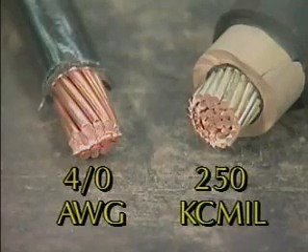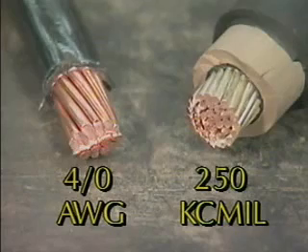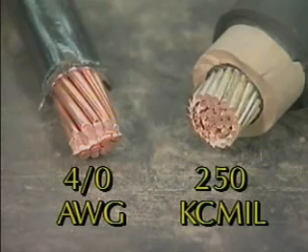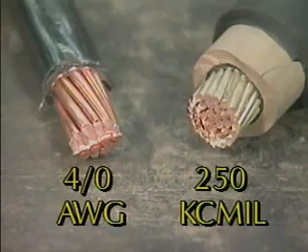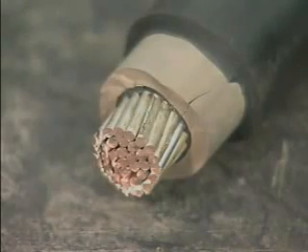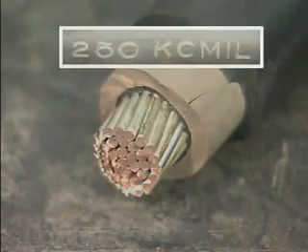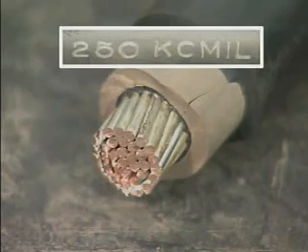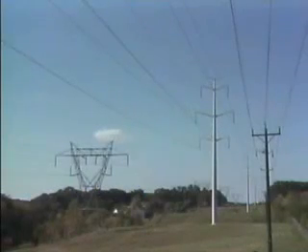Wires larger than 4/0 AWG are sized by the circular mill system. A mill is 1/1000th of an inch, and a circular mill is a circle that has a diameter of 1 mil. Sizes in the circular mill system range from 250,000 circular mills, abbreviated 250 kc mil, up to 2 million circular mills, abbreviated 2,000 kc mil.